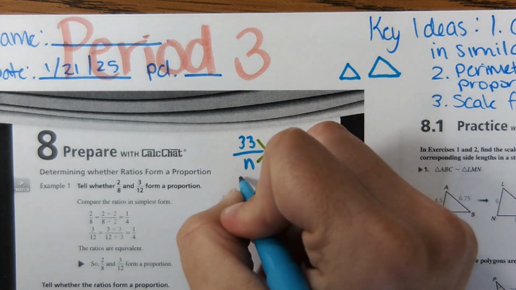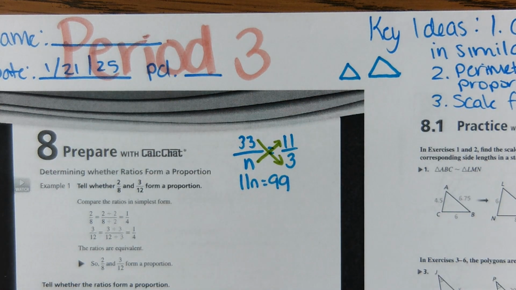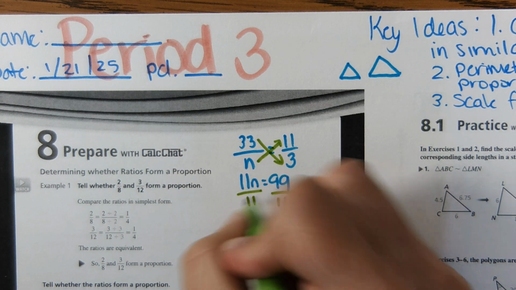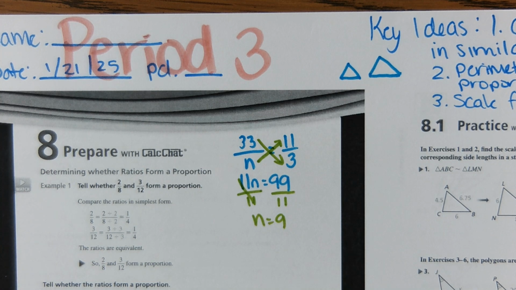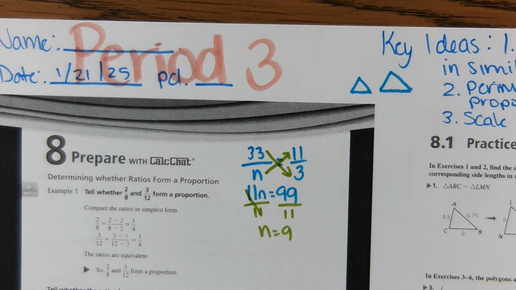N times 11 is 11n. 33 times 3 is 99. Divide this by 11, divide this by 11, and we get n equals 9. You should be writing this down. Okay, so pretty basic there. I'm going to move a line here. It's just supposed to be review because we use it in this chapter.